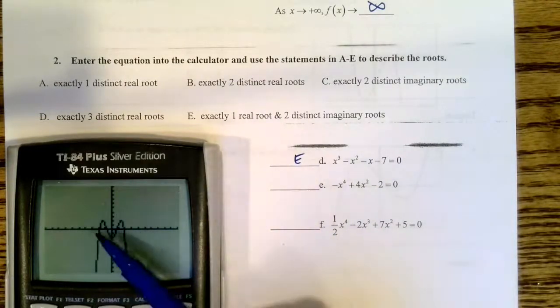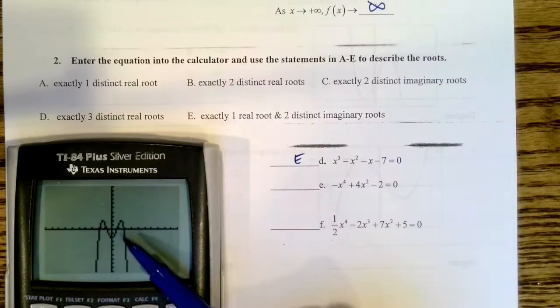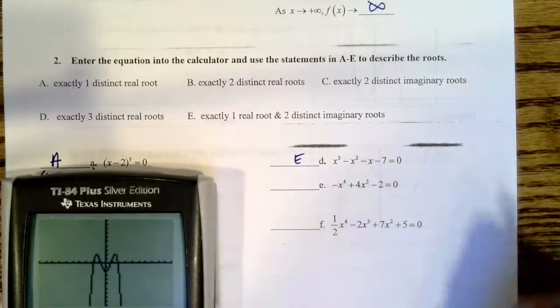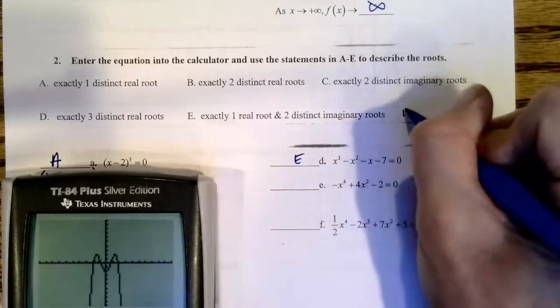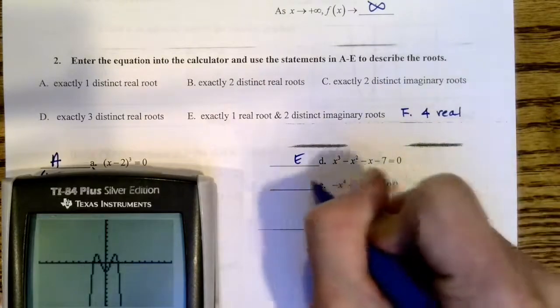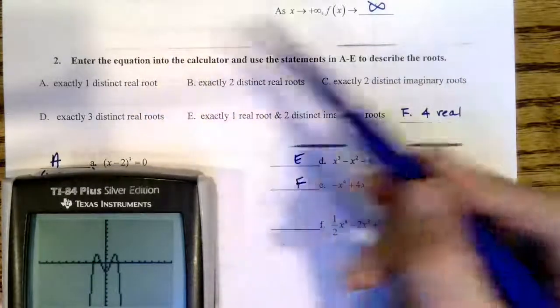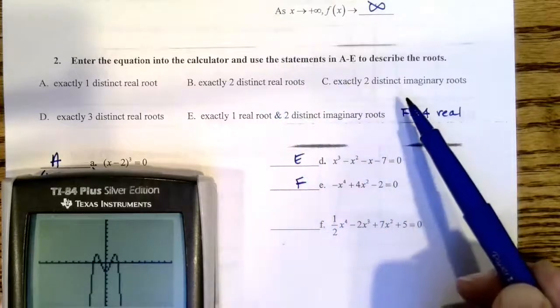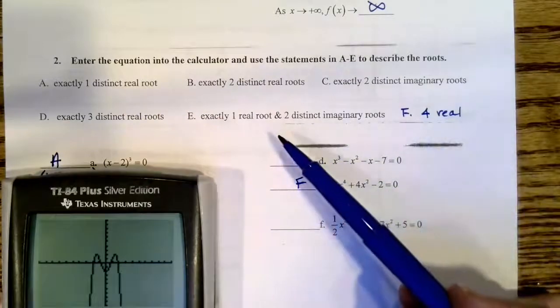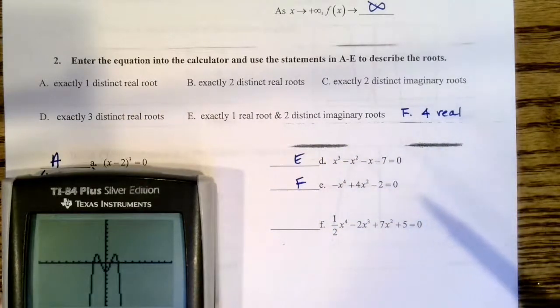All right, so I have 1, 2, 3, 4 places the graph is crossing. And I'm going to go with 4 real roots. We'll call this F, 4 real roots. The choices are 1 distinct, 2 distinct real, 2 distinct imaginary, 3 distinct real. Definitely looks like 4 distinct real to me.